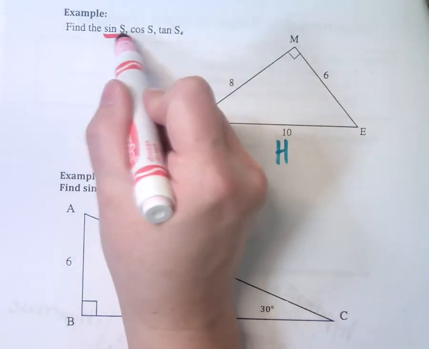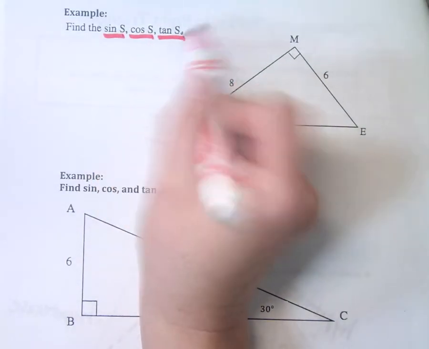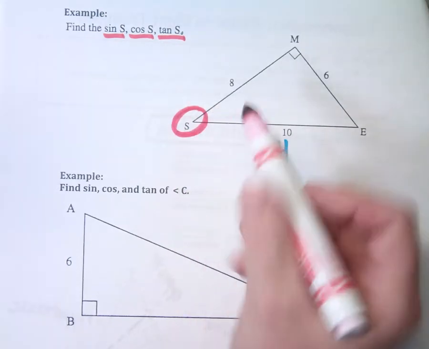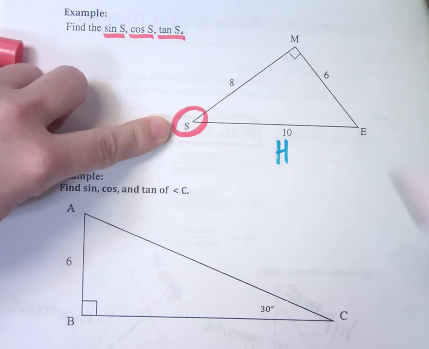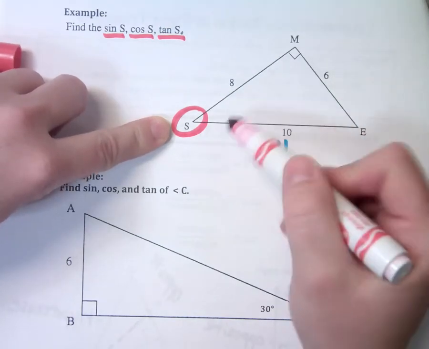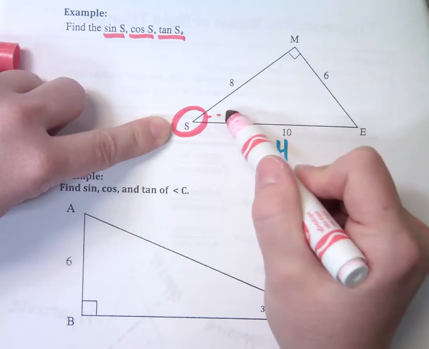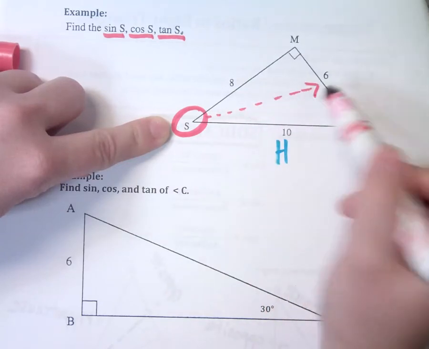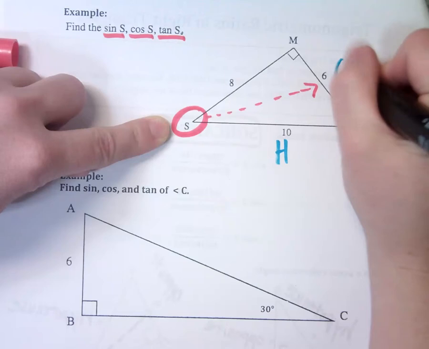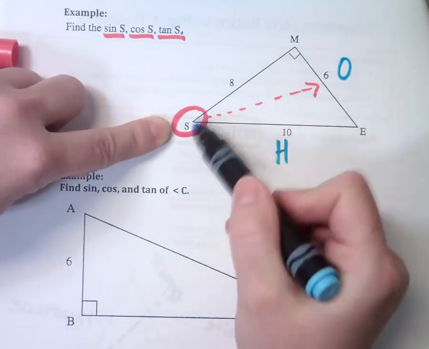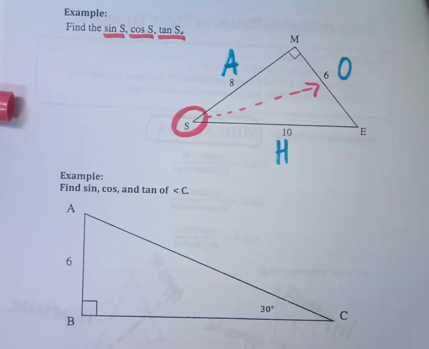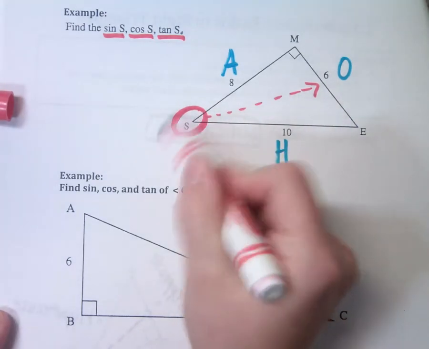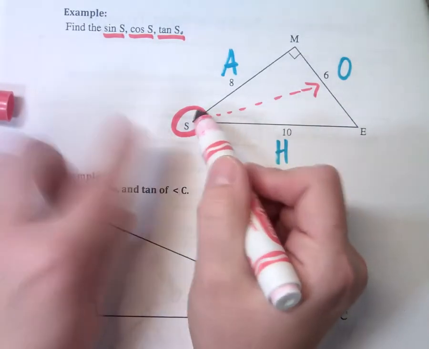If they're telling us to find sine of S, cosine of S, tangent of S, they want me to come over here to angle S. So when I come to angle S, I need to figure out what the 8 is and what the 6 is. Which one is the opposite side? 6. 6 is opposite angle S because it's all the way across from it. So the side 6 is the opposite side. And the 8's right next to it, so the 8 would be adjacent. So every time you see a picture, label hypotenuse first, then go to the angle that they're interested in and label which one's opposite and which one's adjacent.